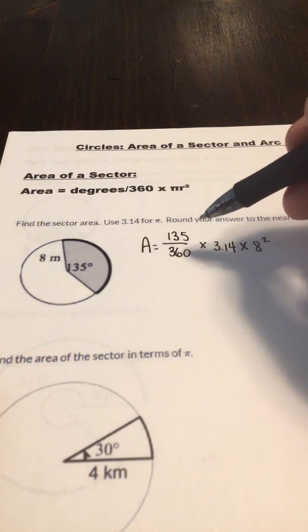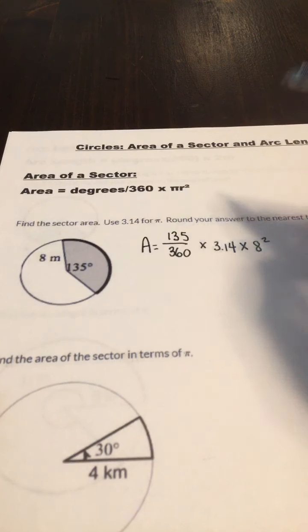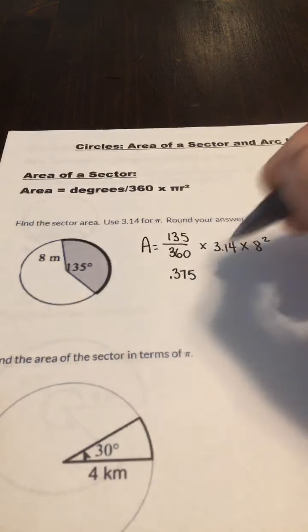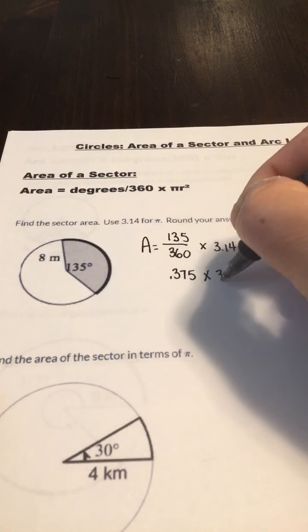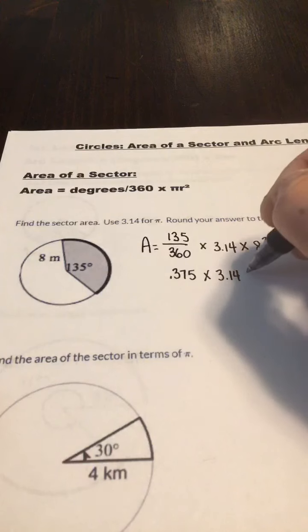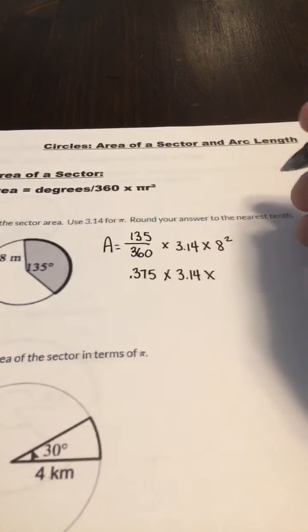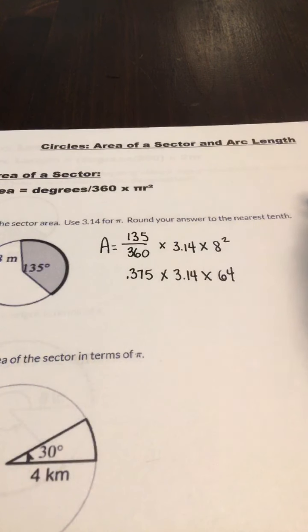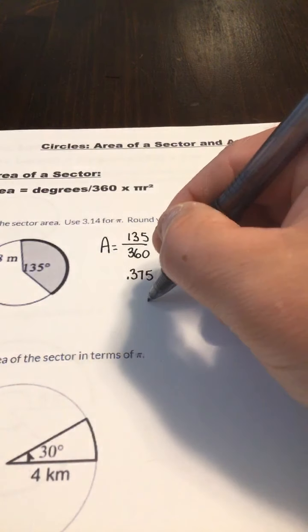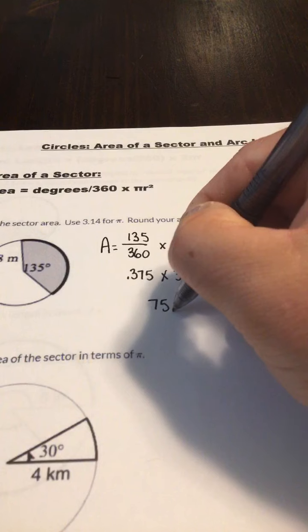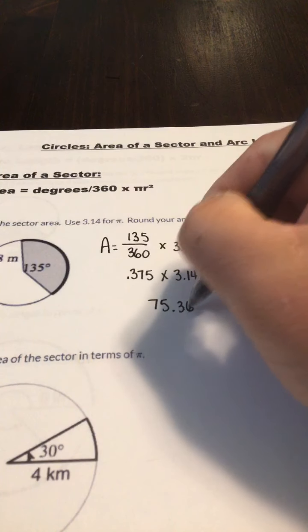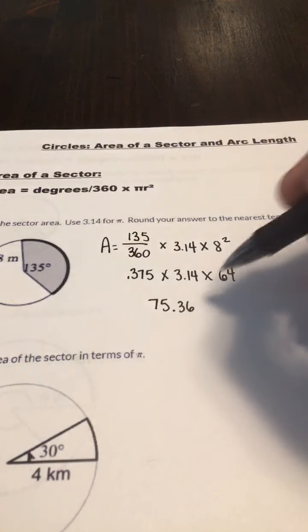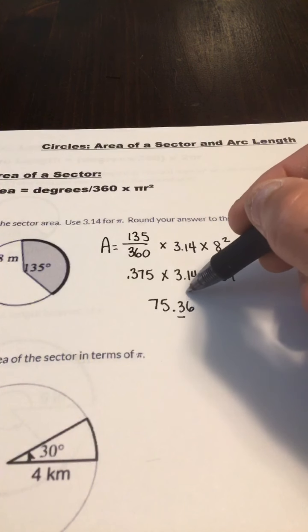So if I divide 135 by 360, I get 0.375, times 3.14, times 8 squared, which is 64. Now I multiply those three numbers out and I get 75.36. Our instructions told us to round that to the nearest tenth. Here's the tenth place value, so I look here.